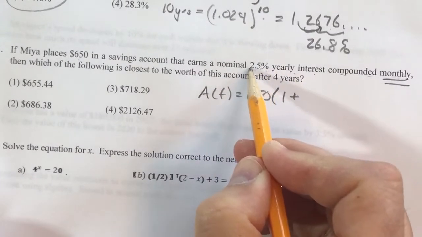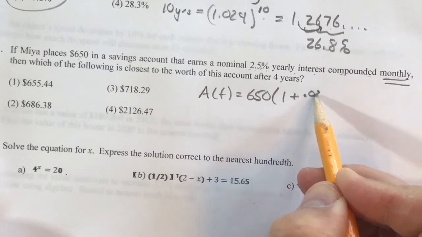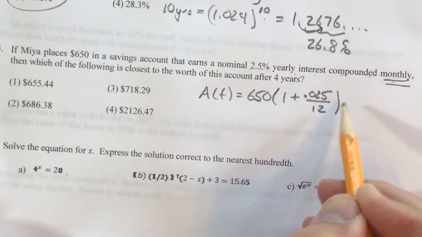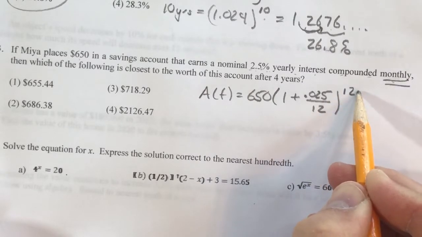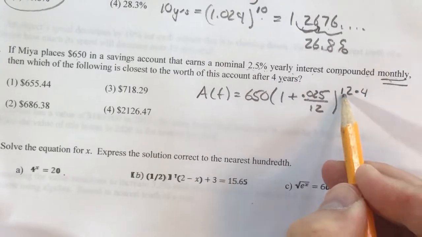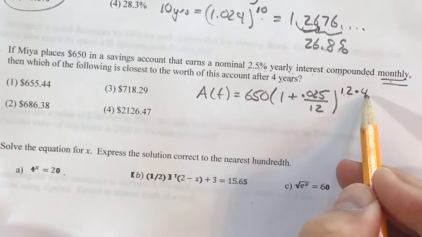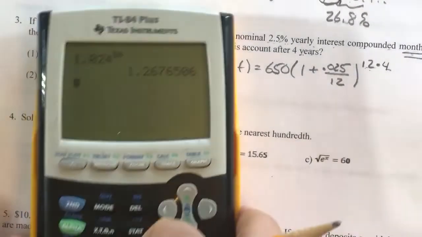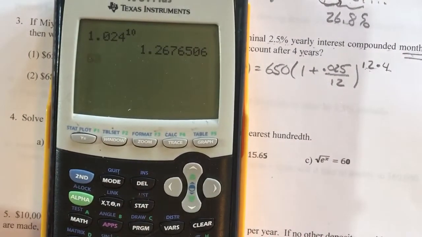Don't put 2.5 there, it's 0.025. Compounded monthly, though. Divide by 12. And up here I got to multiply by 12. 12 times what? After 4 years. Well, that's 48 months. See that? 12 times 4 gives you 48 months. How much money would you have? Just type that in the calculator. 650.